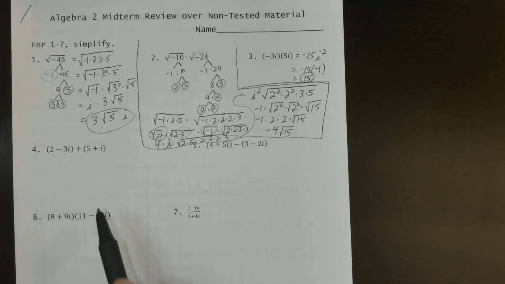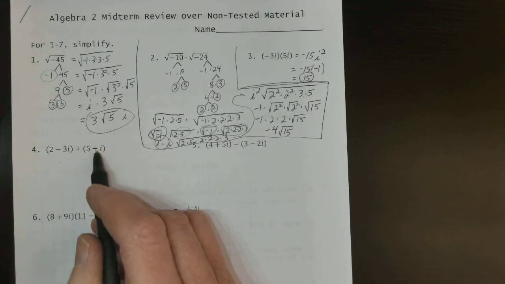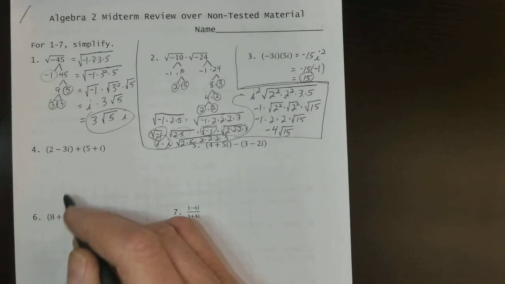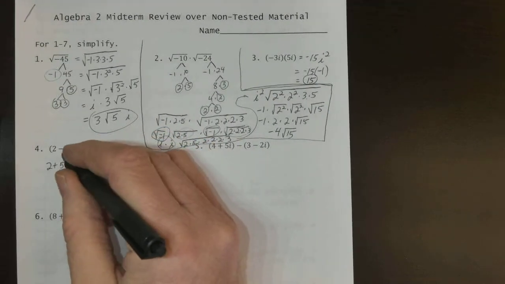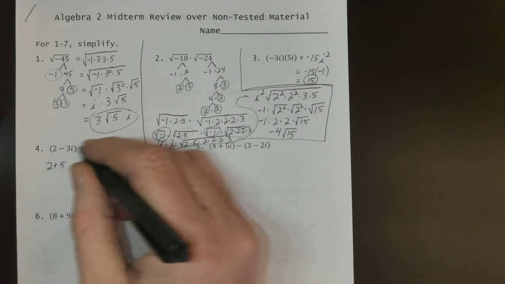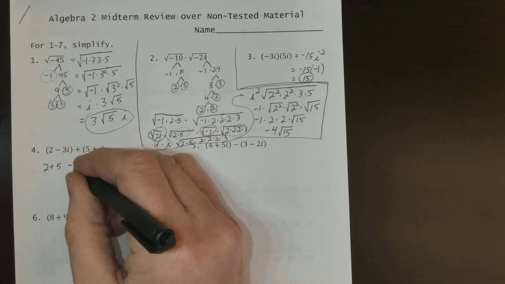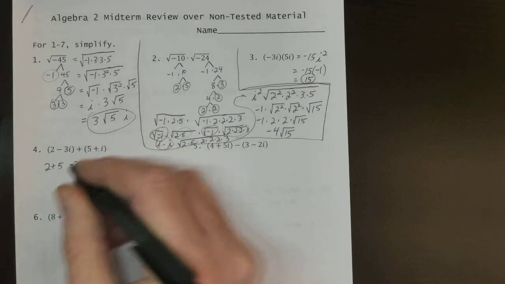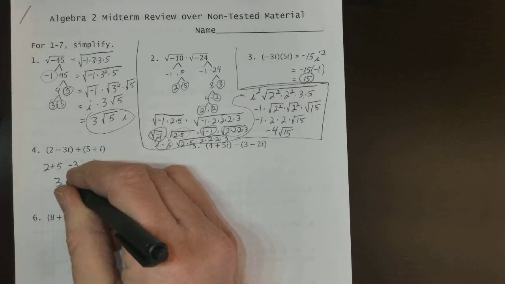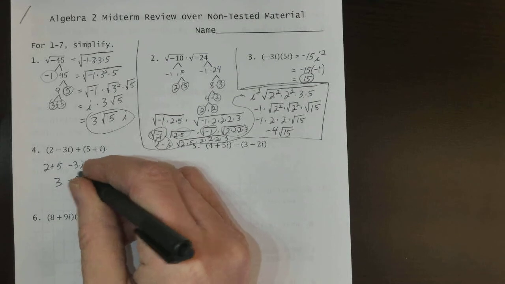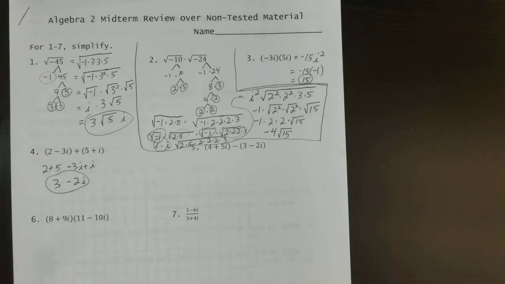Now, 4 is an addition of complex numbers. I'm going to add the real parts, the 2 plus the 5, and then the imaginary parts, negative 3i plus i. 2 plus 5 is 7. Negative 3i plus 1i is negative 2i. And that's in a plus bi form, which is what I want there.